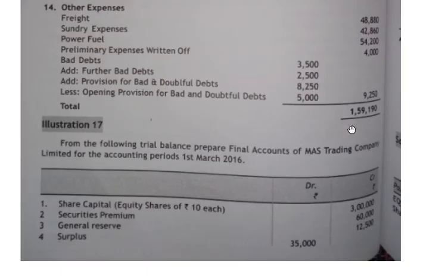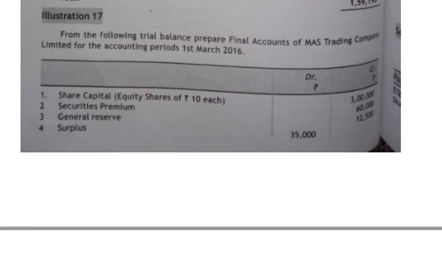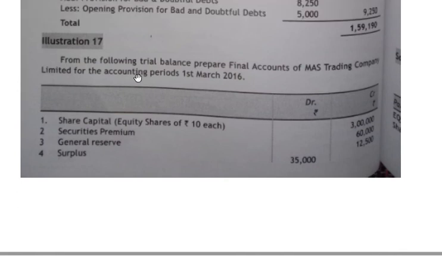Moving on to our next sum, which is: from the following trial balance, prepare final accounts of MAS Trading Company Limited for the accounting period ending 31st March 2016. So your share capital is 3 lakhs, securities premium is 60,000, which will come under your reserves and surplus.